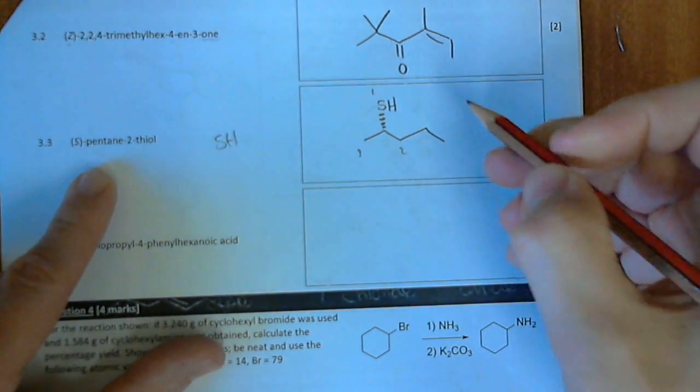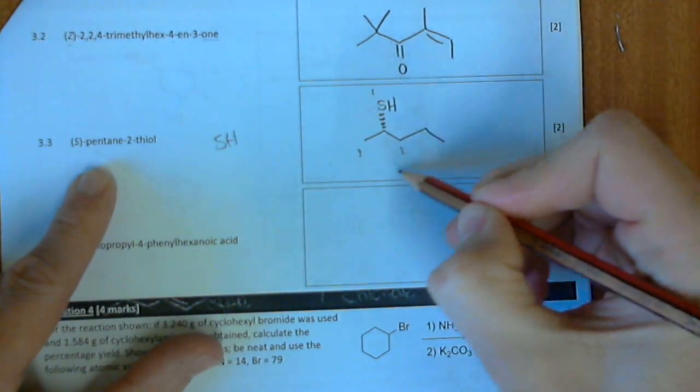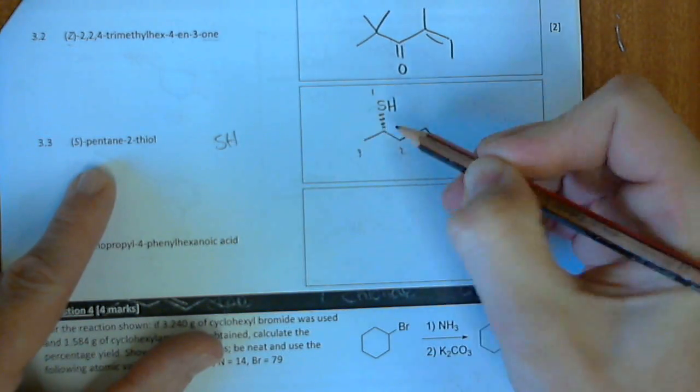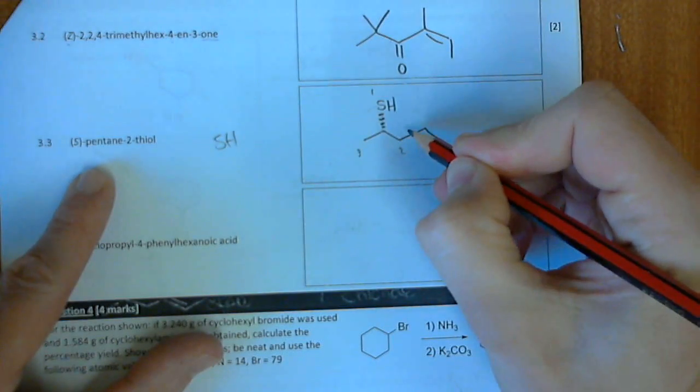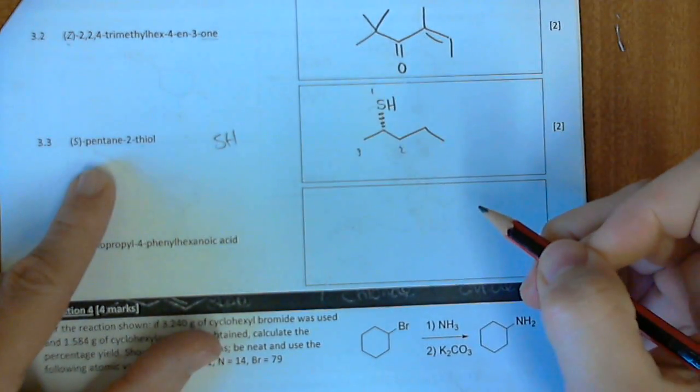If we're not sure, let's test it again. 1, 2, 3, we're going round to the right, but we're looking at it back to front because the H is pointing up. So if the H is pointing up and we're going round to the right, it looks like it's R, but it's actually S. And this is the correct answer.